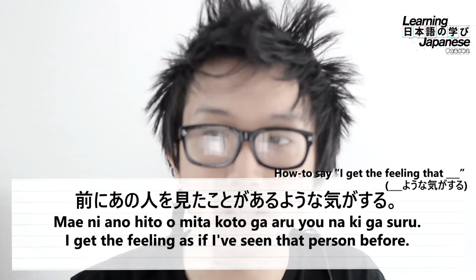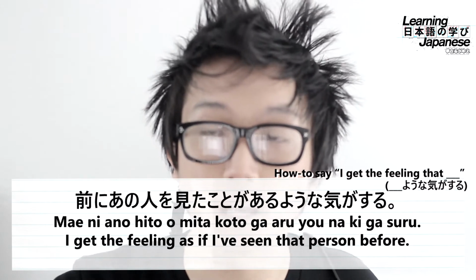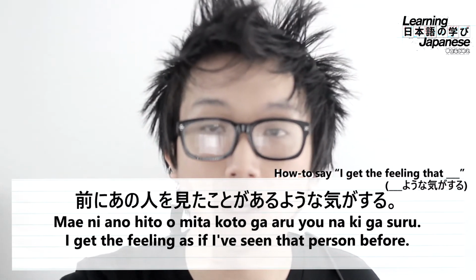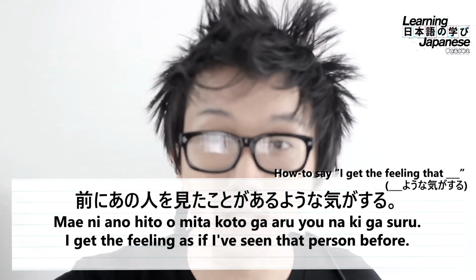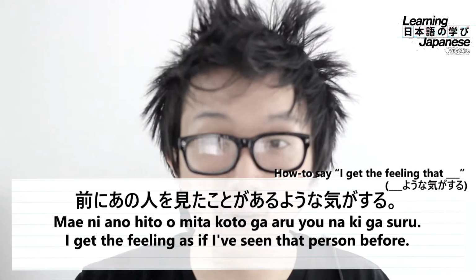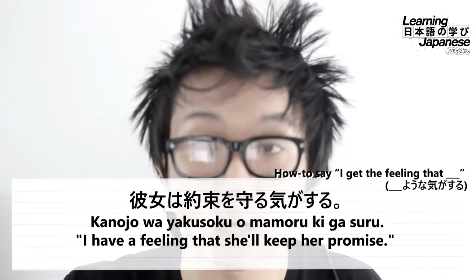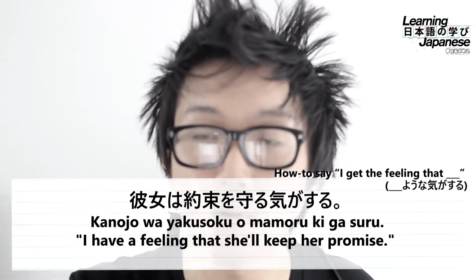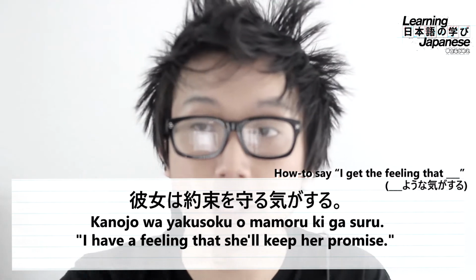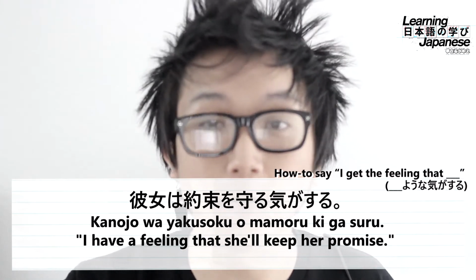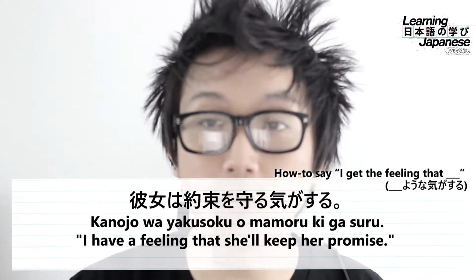For our next example sentence then, maybe we should do the opposite. Let's do an example sentence where there is a decent amount of certainty, so you're not going to use the ような in ような気がする. You'll just say 気がする straight up to mean I feel that blank. So for our example sentence now, we'll have 彼女は約束を守る気がする. This is going to translate to I get the feeling that, or I feel that, or whatever you want to phrase it as, that she'll keep her promise.